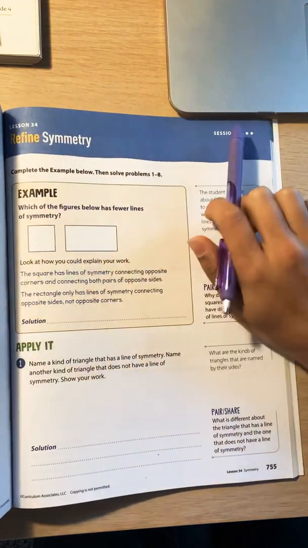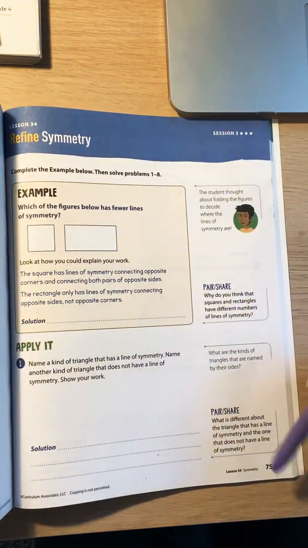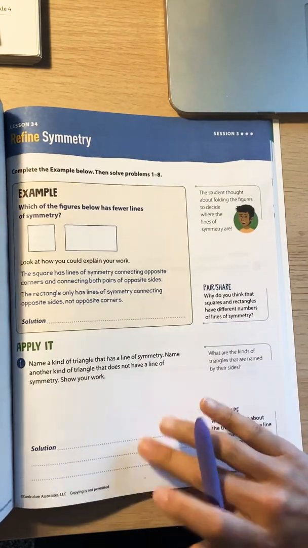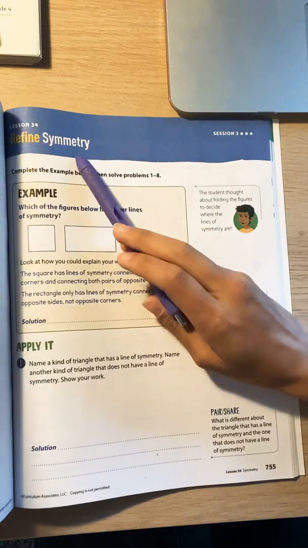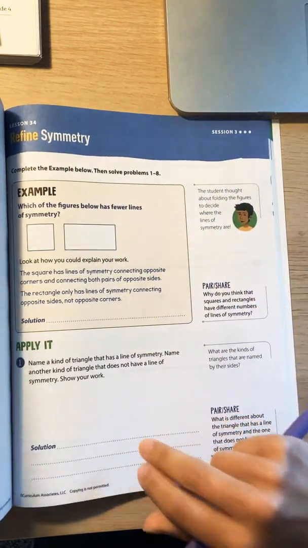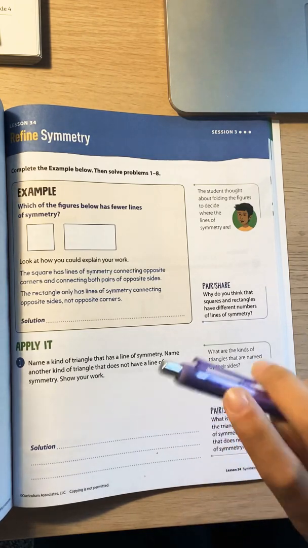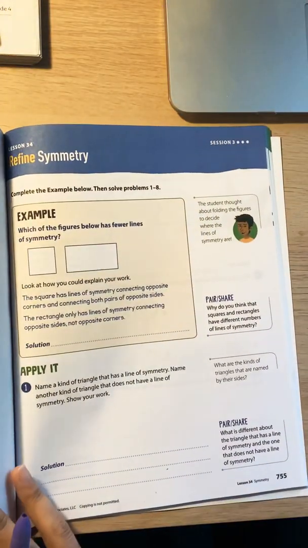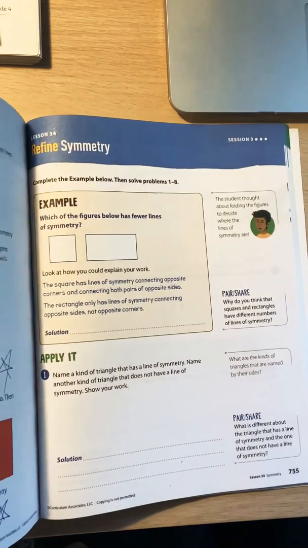So this is lesson 34, session 3, and I'm on page 755. And this is actually the last session for the symmetry lesson. It's only 3 sessions, this whole thing, so this is the last one. And then we'll go back to the beginning of the book over here and do all these fractions, ones in the middle that we're supposed to do when we got back to school, but now we'll do them from home.